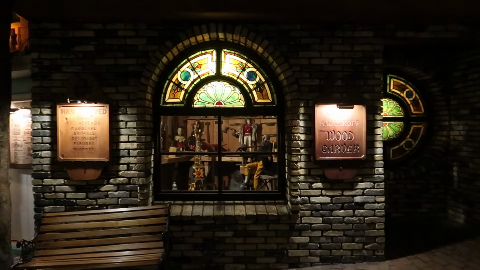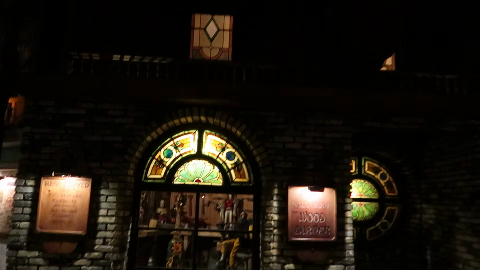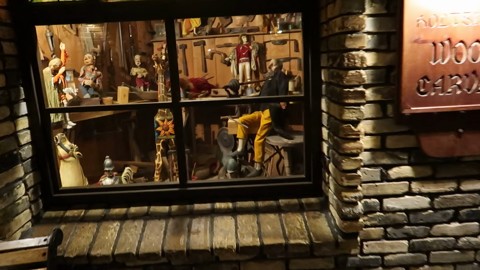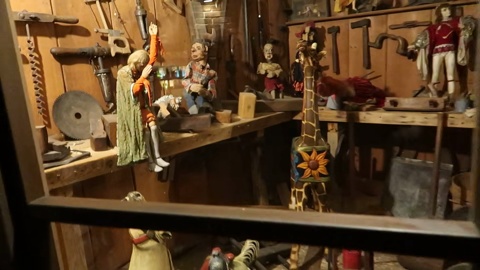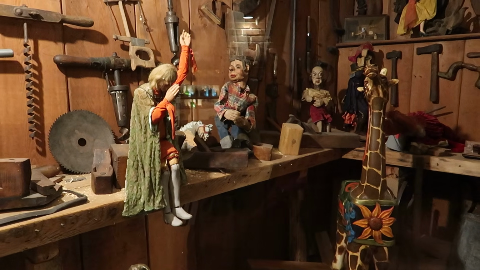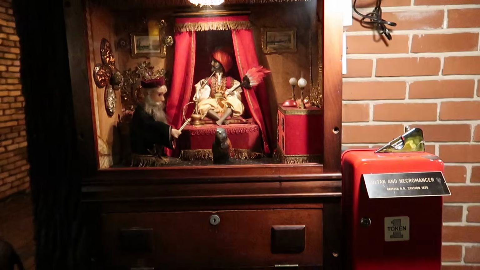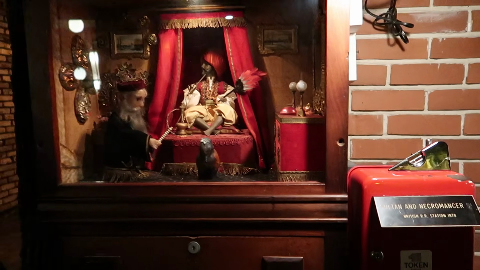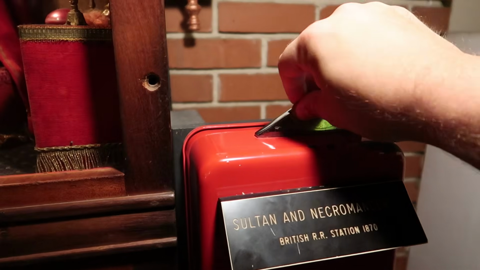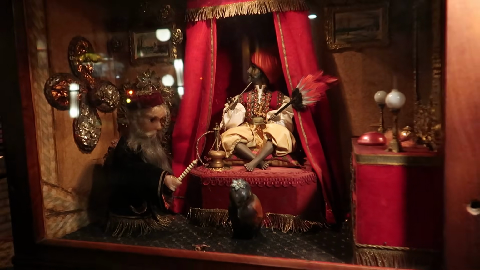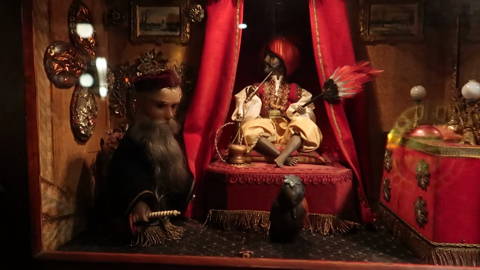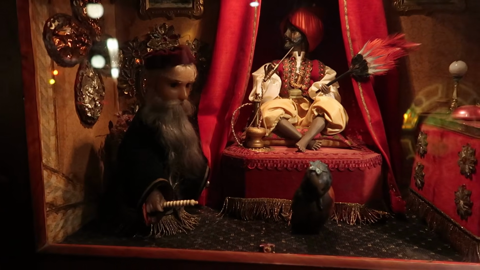This is the local wood carving shop. Have a ship figurehead sticking out of the top there. But let's go peek in the window and see what they're working on. Looks like they're working on some marionettes. This animatron is called the Sultan and the Necromancer. So that's the Necromancer there.